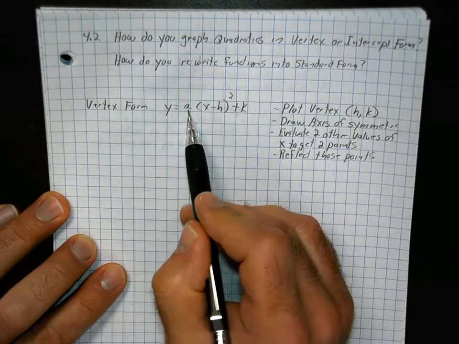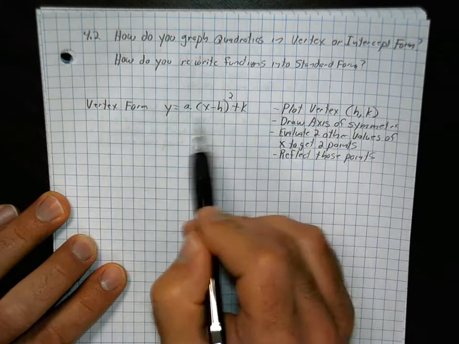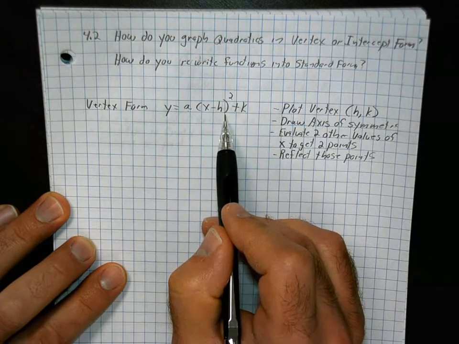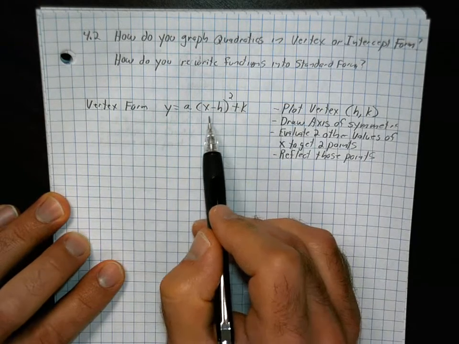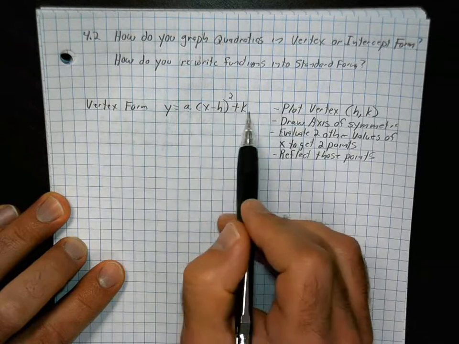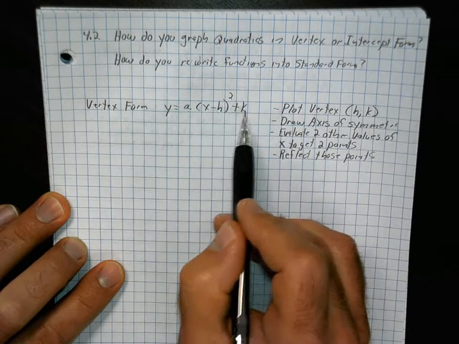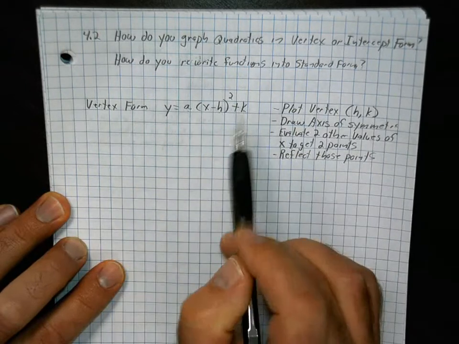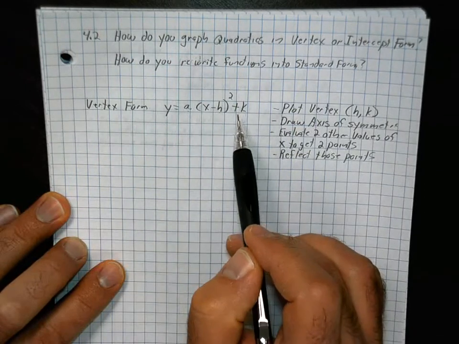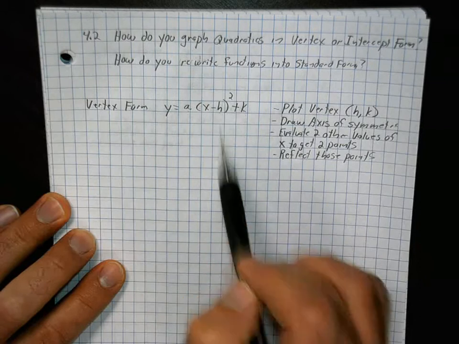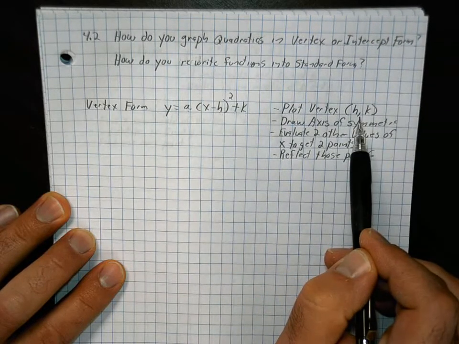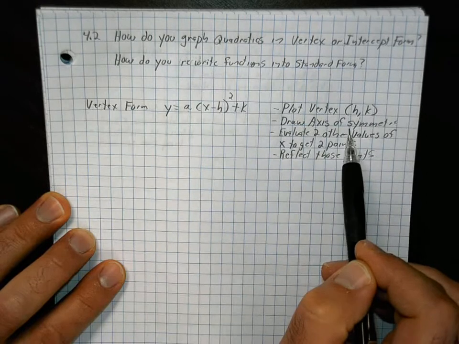Okay, so you have your a value. It looks very similar to another graph we graphed, which was absolute value. Okay, and we graph them the exact same way. If it's in this form, the h is going to move my graph left and right. The k is going to move it up and down, just like it did the absolute value graph. So the (h, k) is the vertex. Okay, and that's also the line of symmetry.